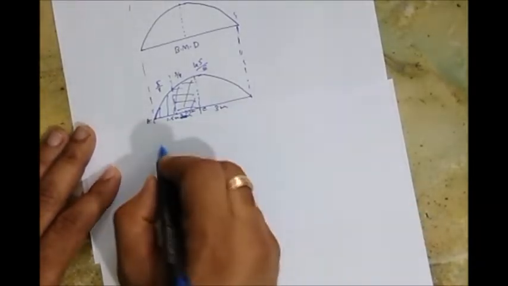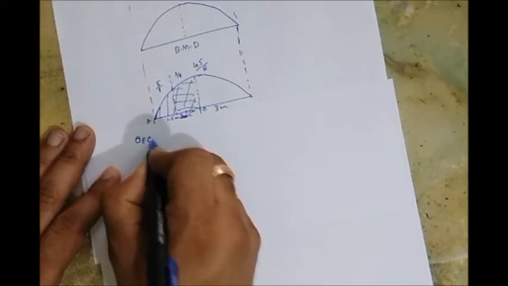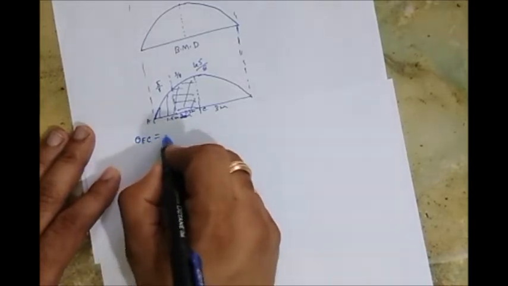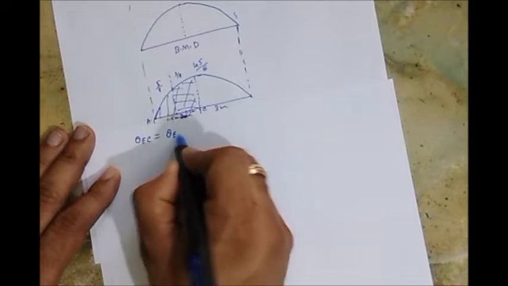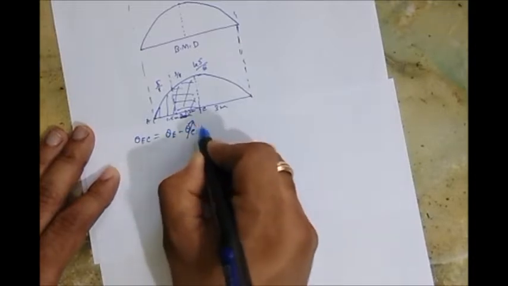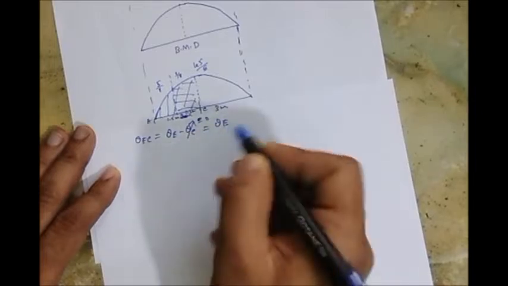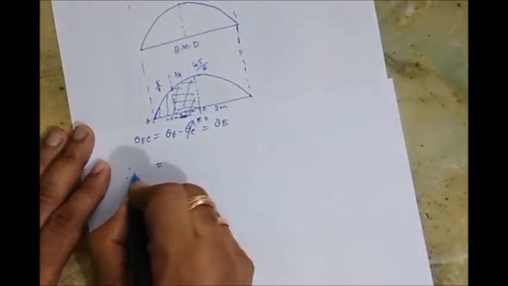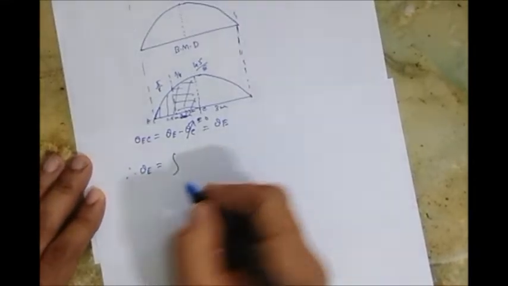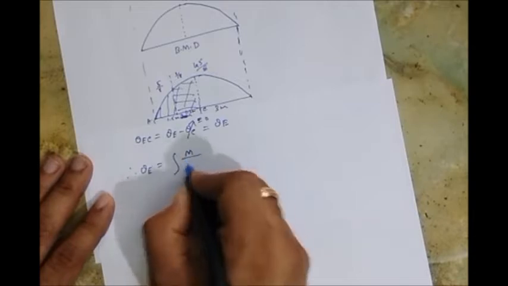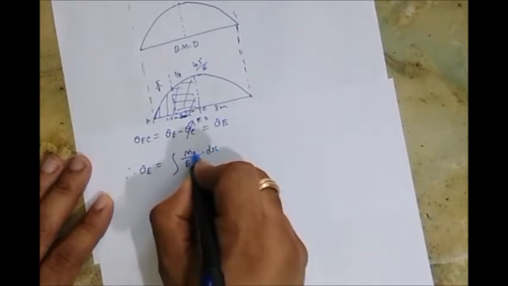So let's do it. What is theta EC? As per the definition, theta E minus theta C. Theta C is equal to 0, so that means theta E. If you use integration, theta E is equal to the integration of M divided by EI into dx. This M is Mx.